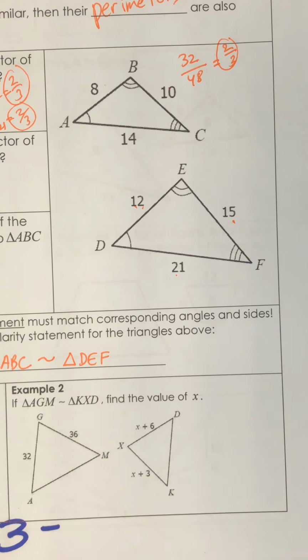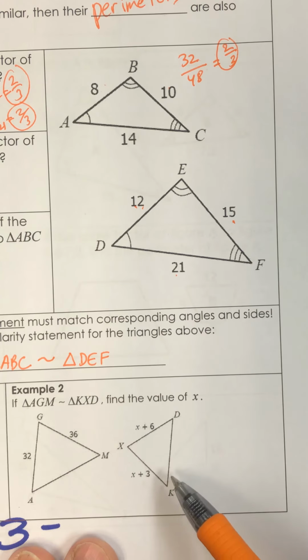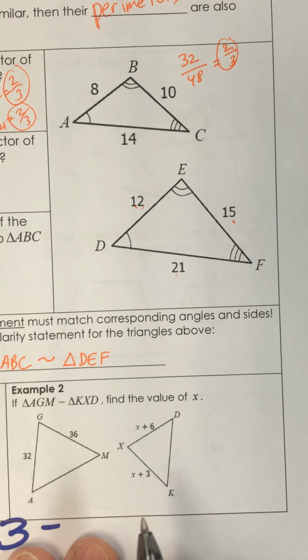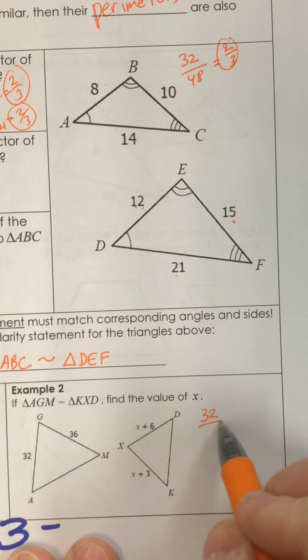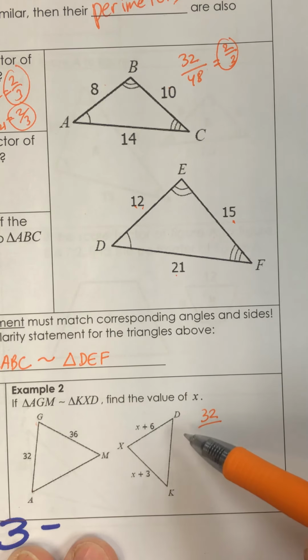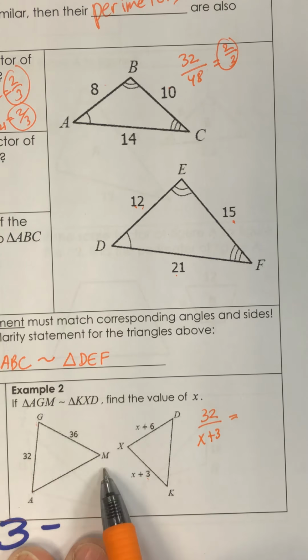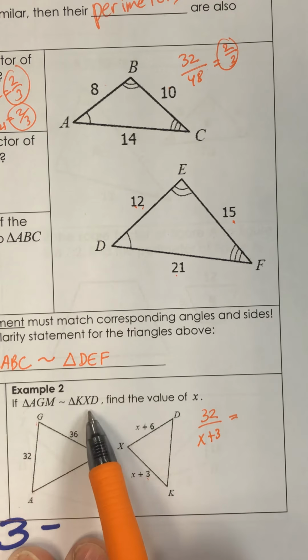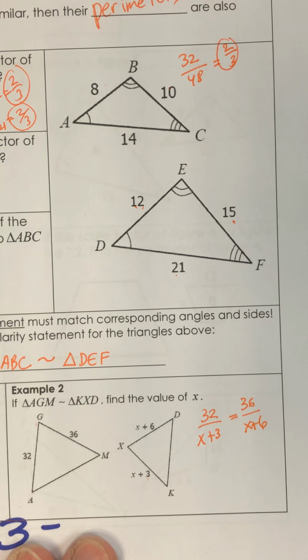So example 2: if we know that AGM is similar to KXD, then we know we can set up fractions of the sides, because we're given sides here. So we're going to start with AGM. That's going to go on top because that's written first. So I take 32, that's AG, which goes with KX. So that's going to go over X plus 3. There's that fraction. Then GM should match up with XD. Yes, it does, according to the statement. So GM is 36, and XD is X plus 6. So now I've created a proportion, just like the first assignment, and we can cross multiply and solve.